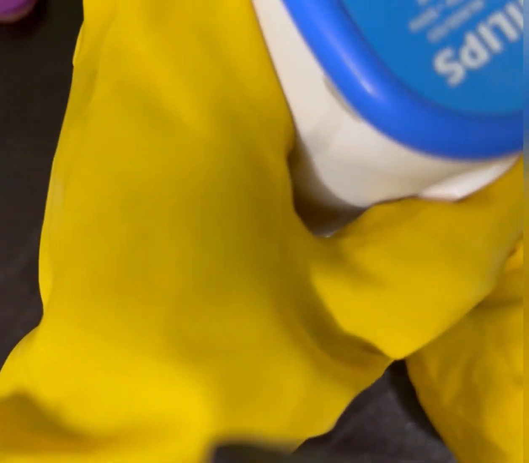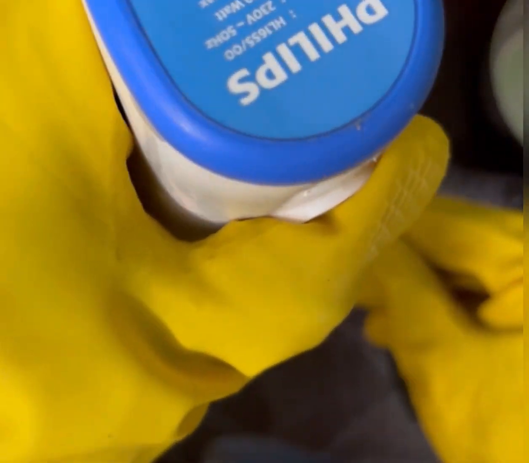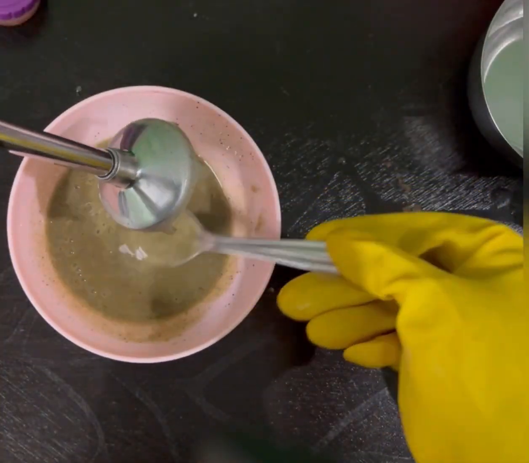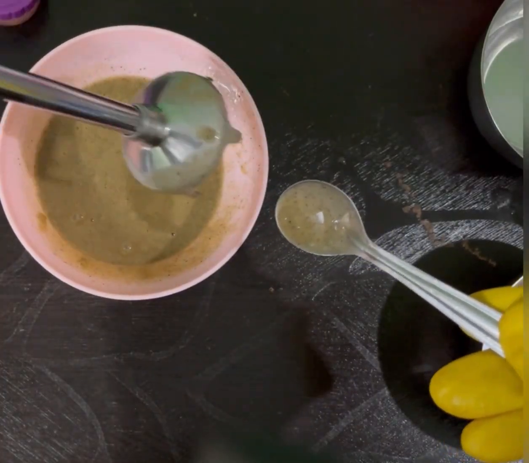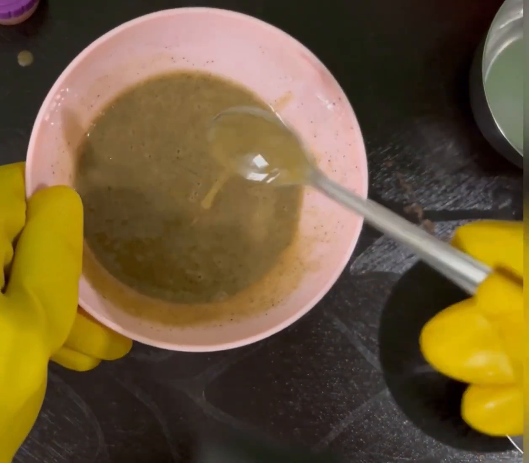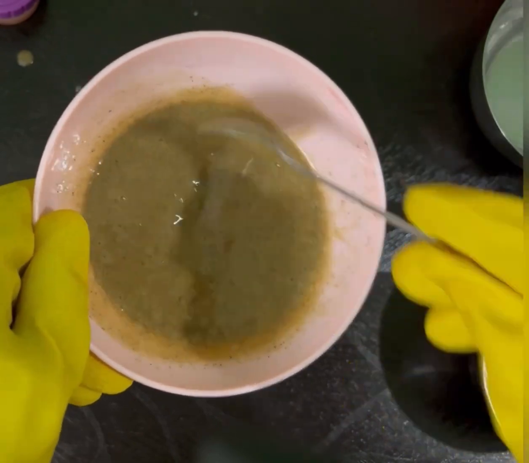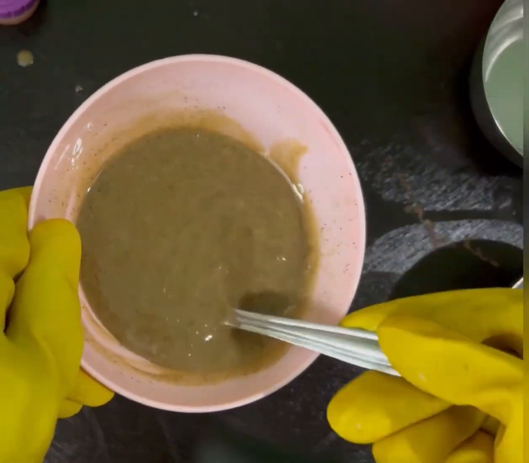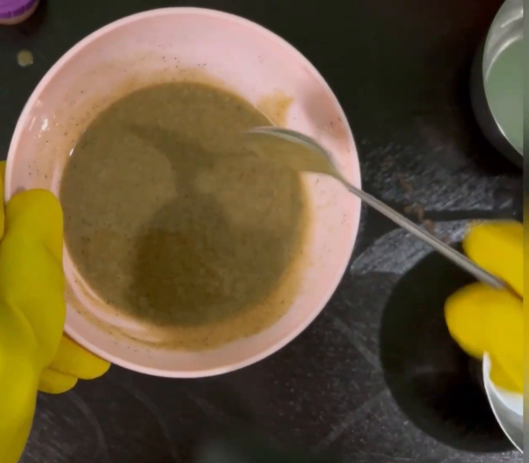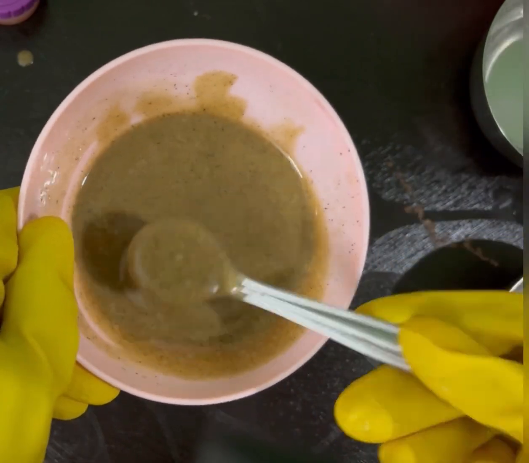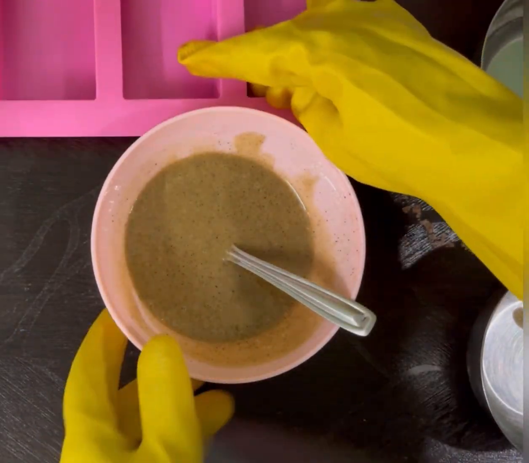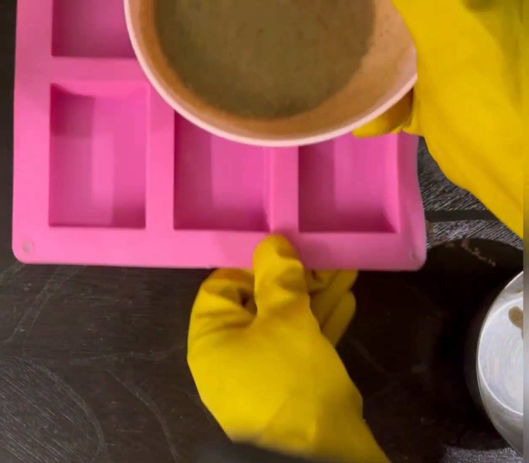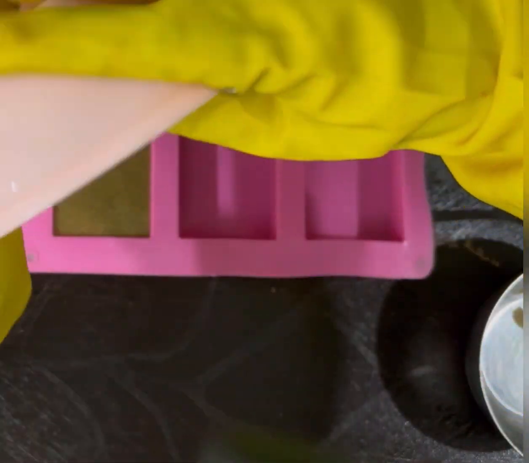So how do you check whether your batter is ready to pour into your soap mold? Take the spoon or spatula and make a wavy pattern. If an impression is created over the batter, your batter is ready. Right now it is at medium trace. If it is at thick trace, you will not be able to pour the mixture into the soap mold. It will be very hard, so your trace will be missed. Make sure you stop at mid trace itself and start pouring it into your soap mold.